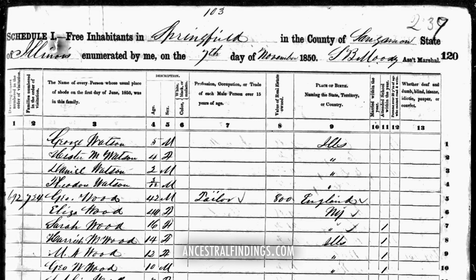Amid all this change, the federal government made one small but radical adjustment to the census. It began listing the names of every free person in the household. For family historians, it's the moment where the lights come on.